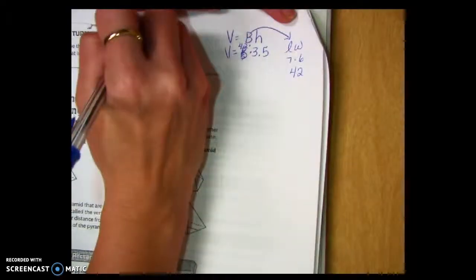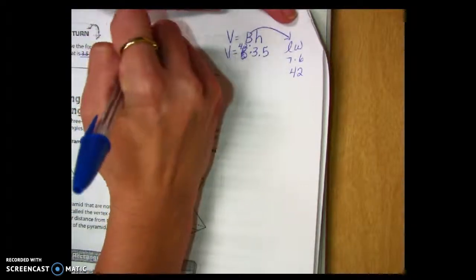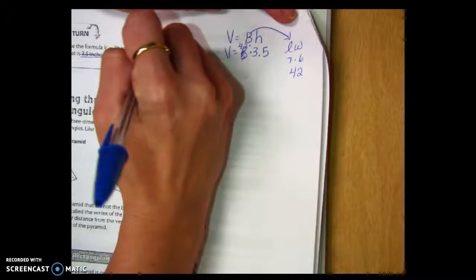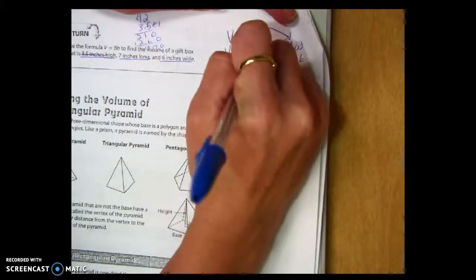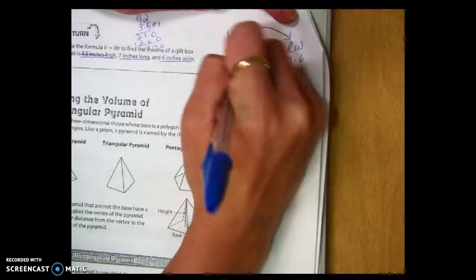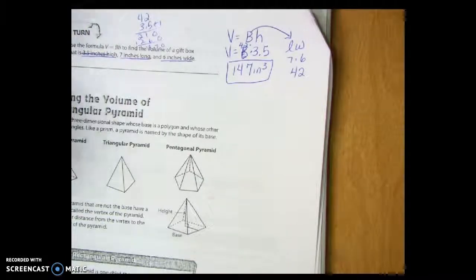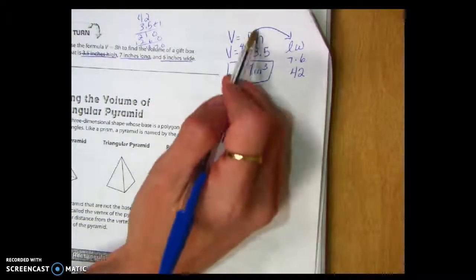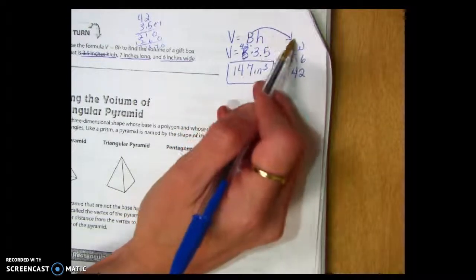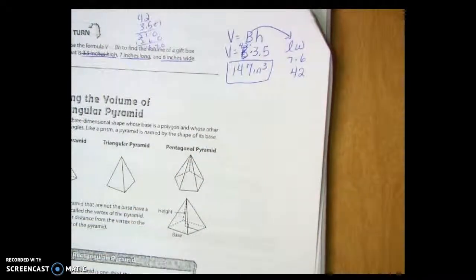So I'm going to come back here and plug in 42 as my area of the base. So now 42 times 3.5. One number to the right of the decimal point, so go right there. So 147 inches cubed. That would be my volume. So all we have to do is, instead of just plugging in our two numbers, we have to find what the area is. So we've got to go off to the side, find the area of the base, and then come back and plug it in.